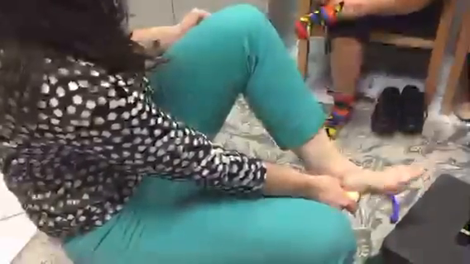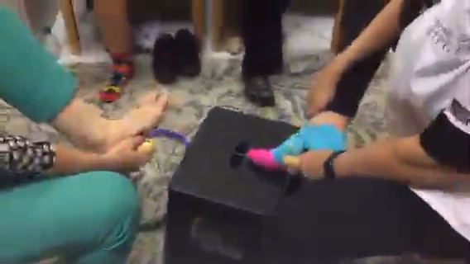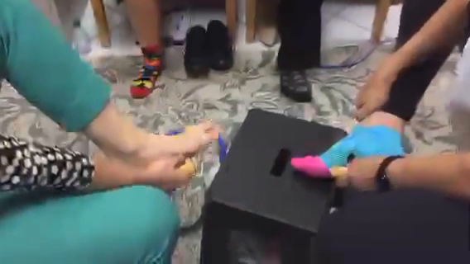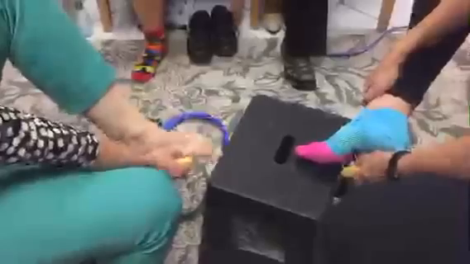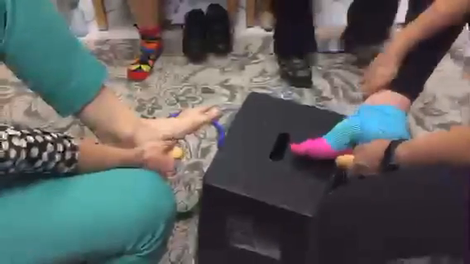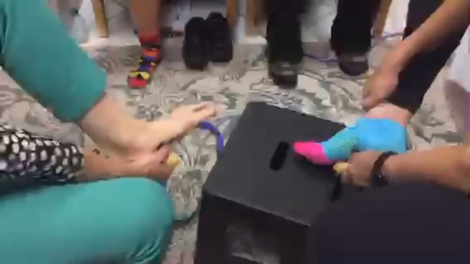And then coming down, keep coming down. Are we seeing a little pitting there? Yeah, a little bit. And then down all the way to all the little tarsal bones and the head of the metatarsals right here. So we can move it around a little bit, looking for painful spots.